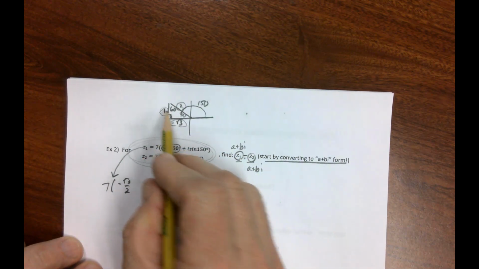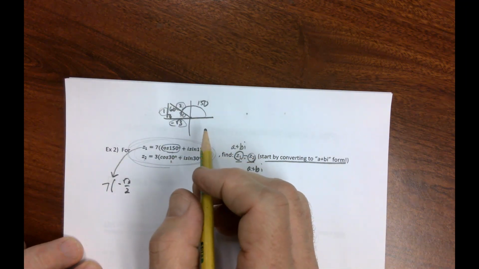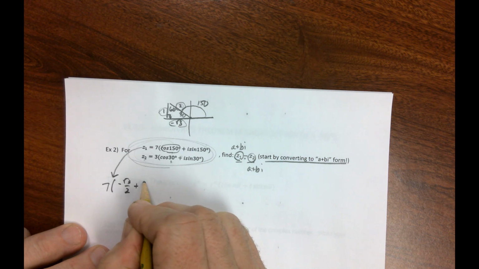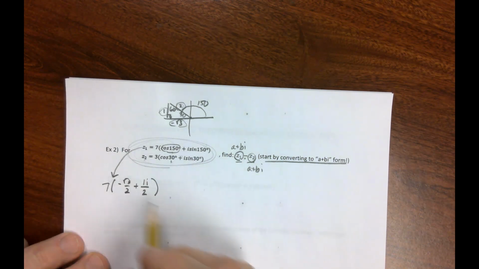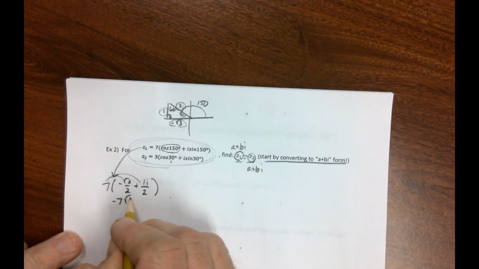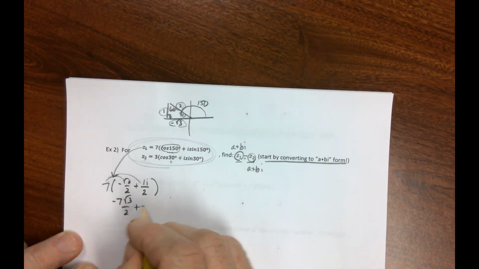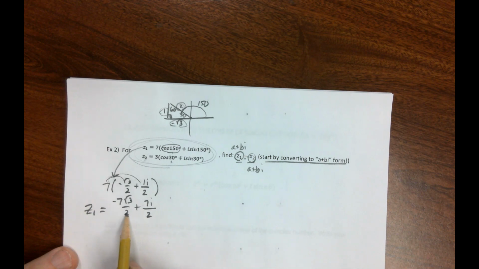So cosine would be adjacent over the hypotenuse. Sine would be opposite over hypotenuse. So it'd be plus 1i over 2, or 1/2 i. Distribute. We'd get -7 square root of 3 over 2 plus 7i over 2. Now this is z1 in a plus bi form.